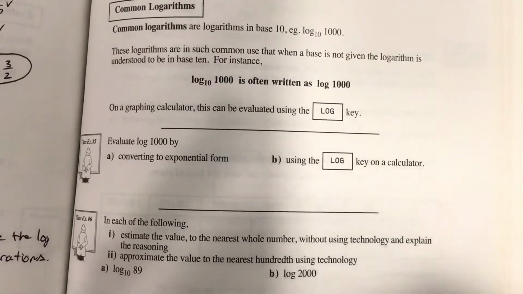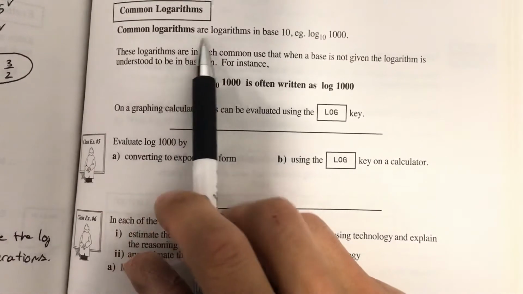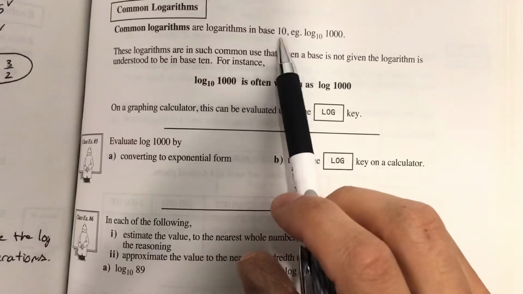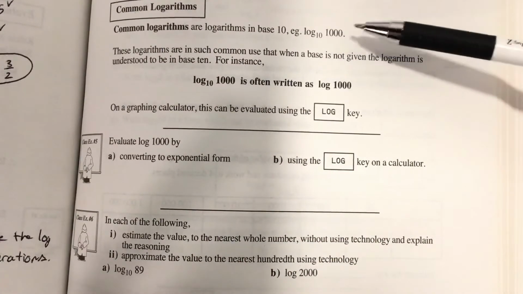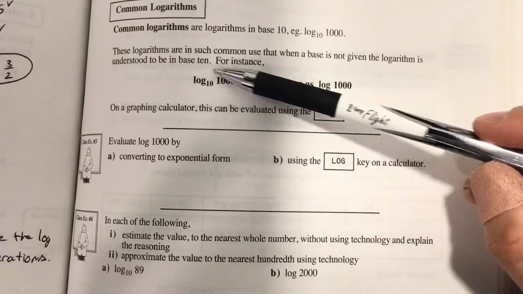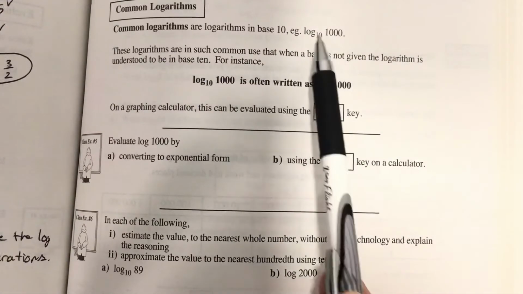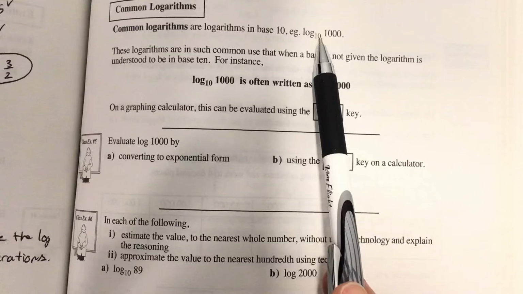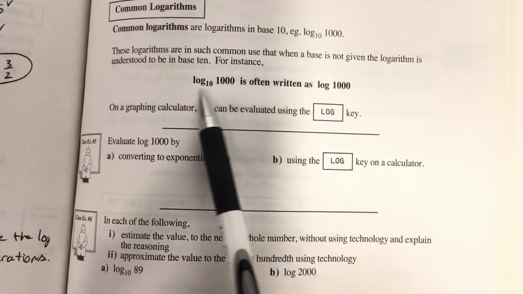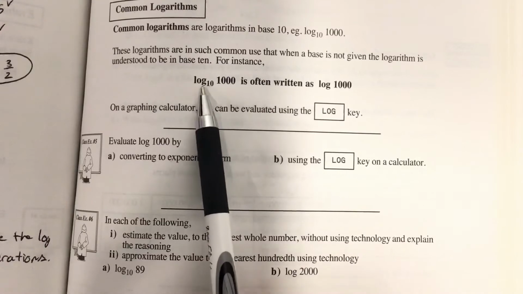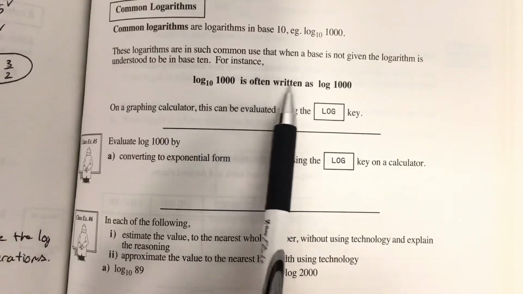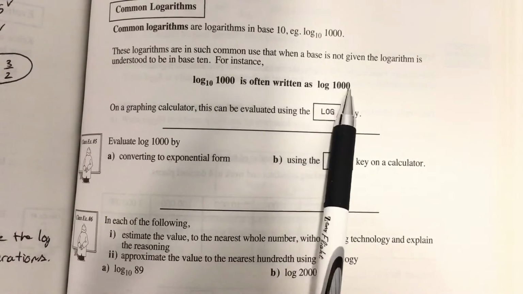All right, looking at common logarithms. Common logarithms are logarithms in base 10. So an example would be log base 10 of 1,000. These logarithms are in such common use that sometimes this base isn't even shown. And if it's not shown, then that means that we're using base 10. So for example, log base 10 of 1,000 is often written just as log 1,000.